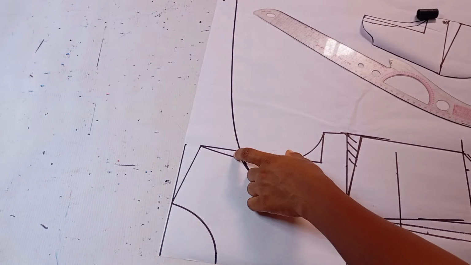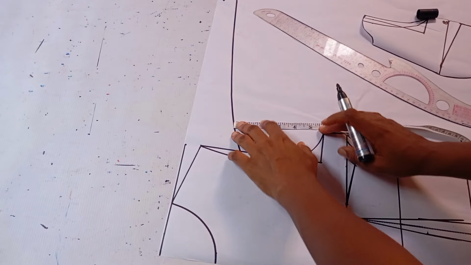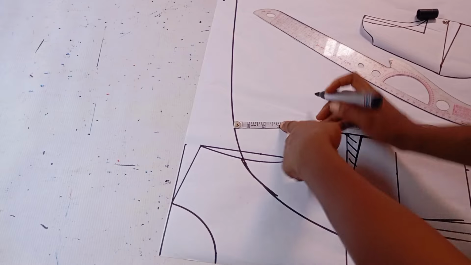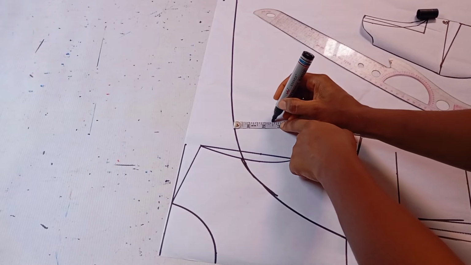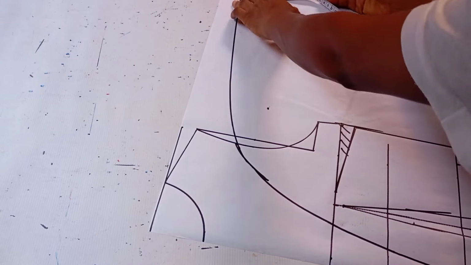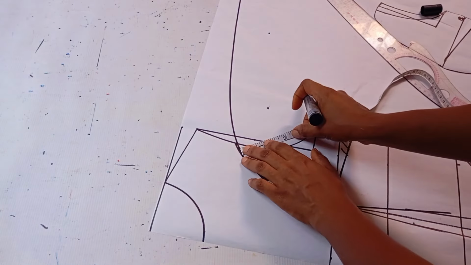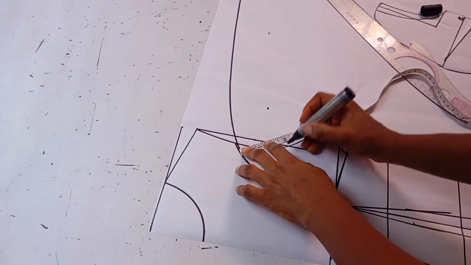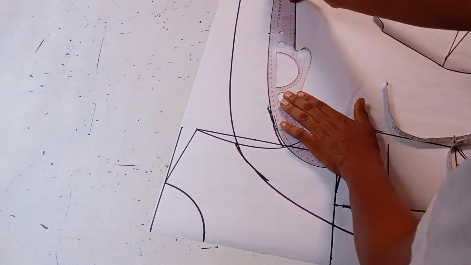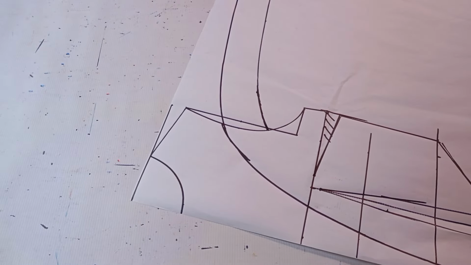Alright, so from here now, I'm going to take the measurements that I want. If you want the sleeve to be bigger, you can go ahead and make it, but I'll be using a total of 2.5 inches for my sleeve, or you can make use of 3 inches. 2.5. Then at this point, I'm going to mark 2.5. Then I'm going to blend the line. At this point, I'm going to go ahead and cut out my pattern.